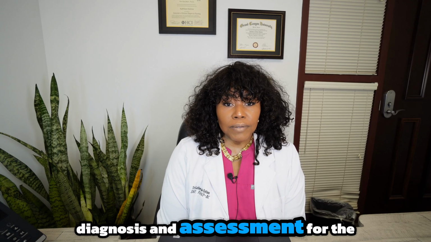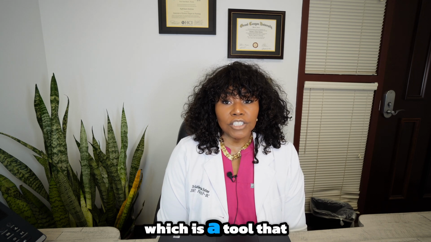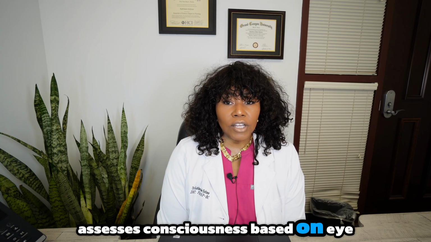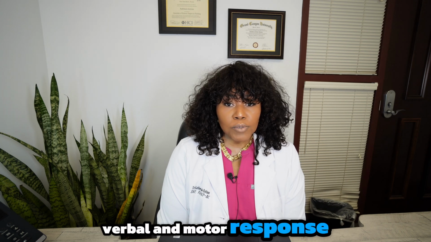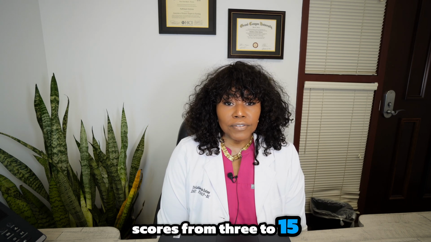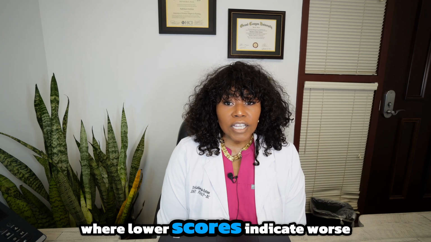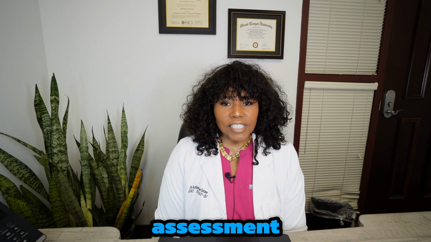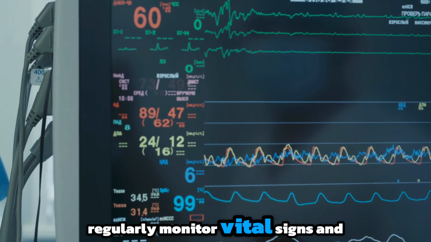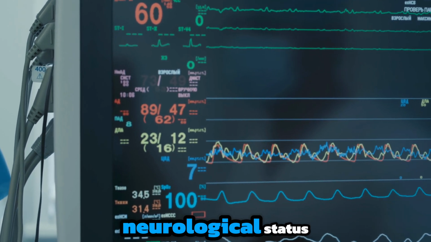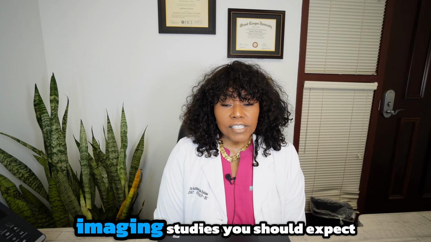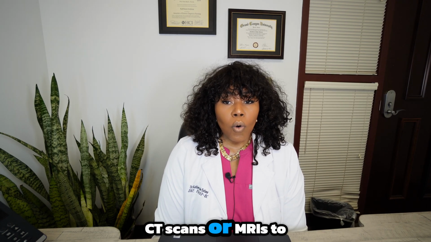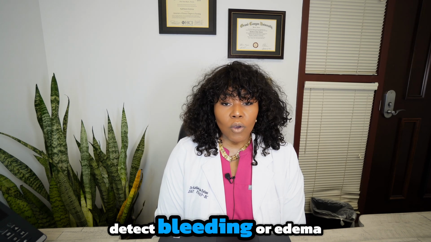Diagnosis and assessment. The Glasgow Coma Scale is a tool that assesses consciousness based on eye, verbal, and motor response, with scores from 3 to 15, where lower scores indicate worse conditions. It's usually said that less than 8, you must intubate. For neurological assessment, regularly monitor vital signs and neurological status. Imaging studies, you should expect to see CT scans or MRIs to detect bleeding or edema.